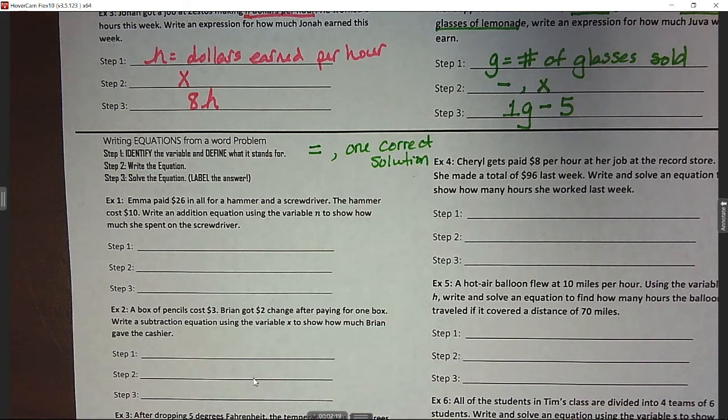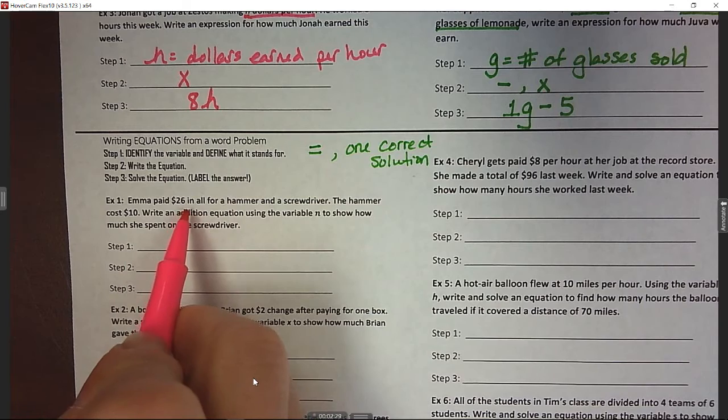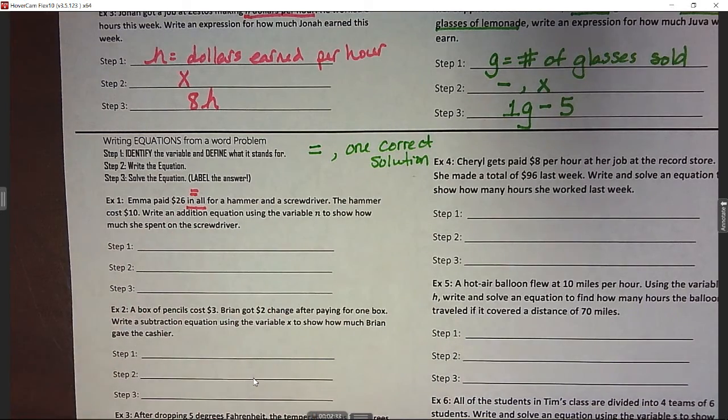So here we go. We're going to, number one, identify and define the variable. Then we're going to write our equation. Then we're going to solve it. So here we go. Emma paid $26 in all for a hammer. So in all, that kind of sounds like the equal part. It's going to equal $26 because that's how much Emma spent in all.